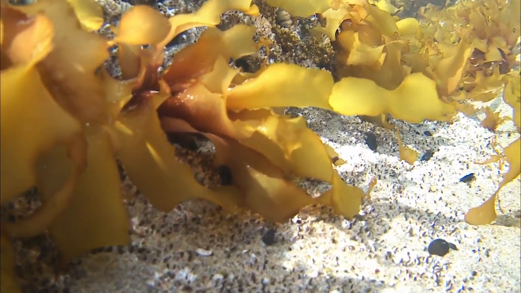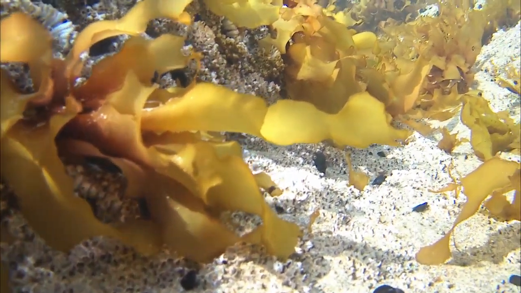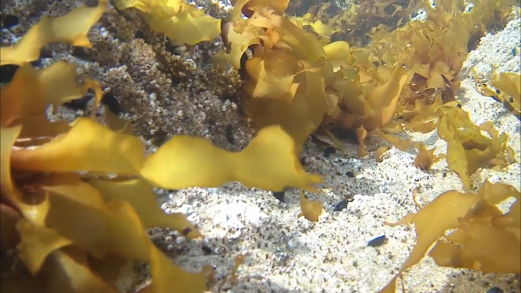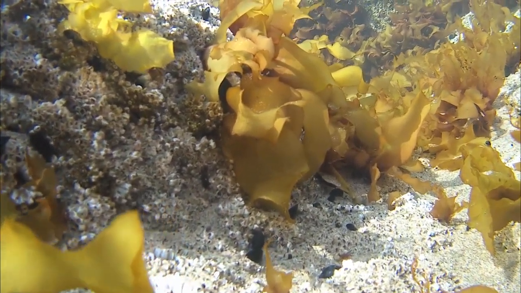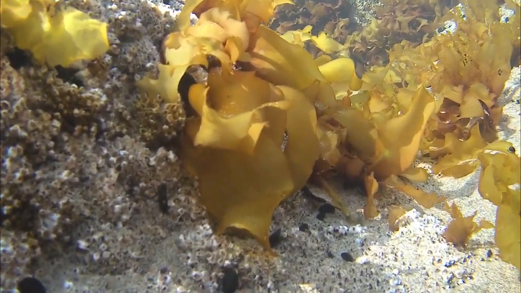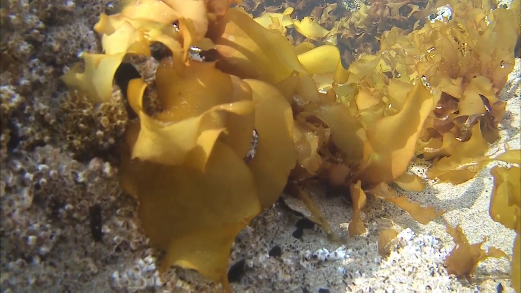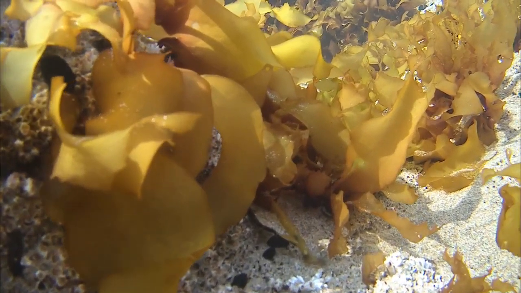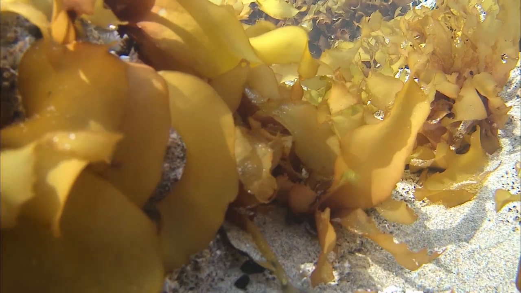Here we see some of the purple sea urchin's favorite foods, seaweed, also called algae or kelp. Remember how we keep mentioning the animals and plants that live in the intertidal? Well, when we say plants, we mean the numerous types of algae found in the tide pools.